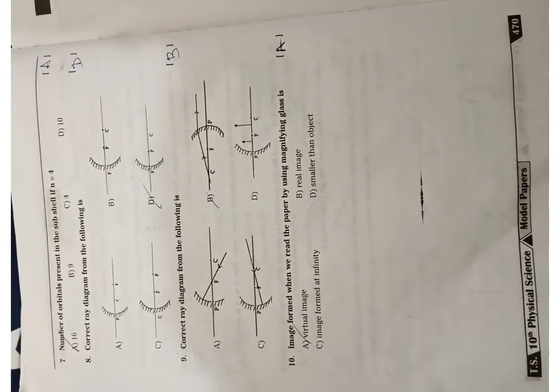But in option B, the ray is passing through the center of curvature, and when it is incident on the mirror, the converging rays falling on the mirror become parallel to the principal axis. So in all four options, only in option B, the converging ray, when it falls on the mirror, becomes parallel to the principal axis. So option B is the correct answer.